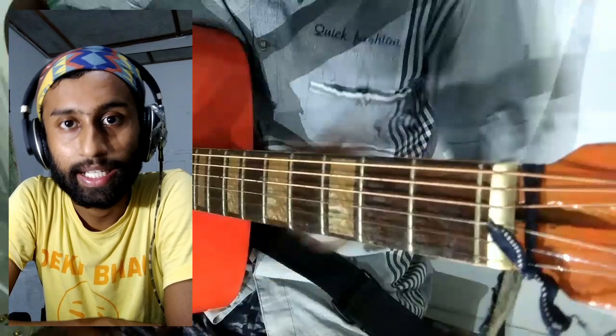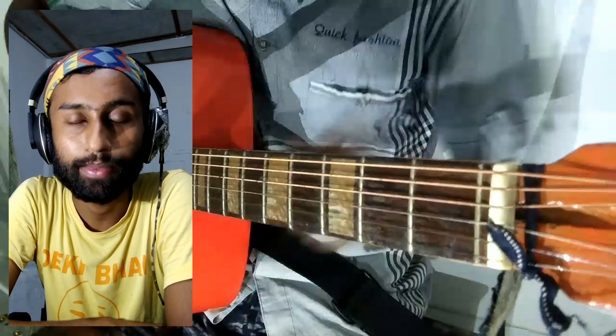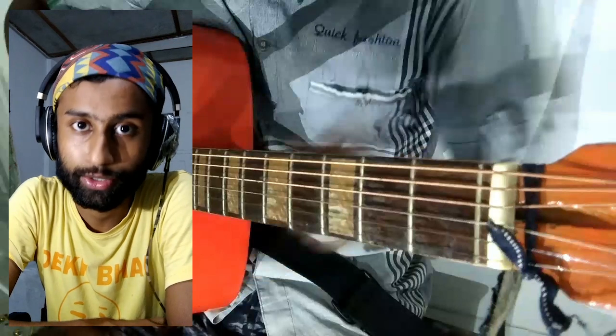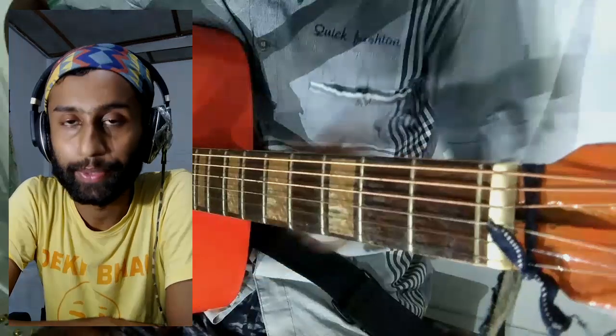Tabs are very easy and many guitarists prefer tabs over annotations, because tabs can also be improvised into other instruments. I will also teach you how to do that, but later. So now let's get into it.